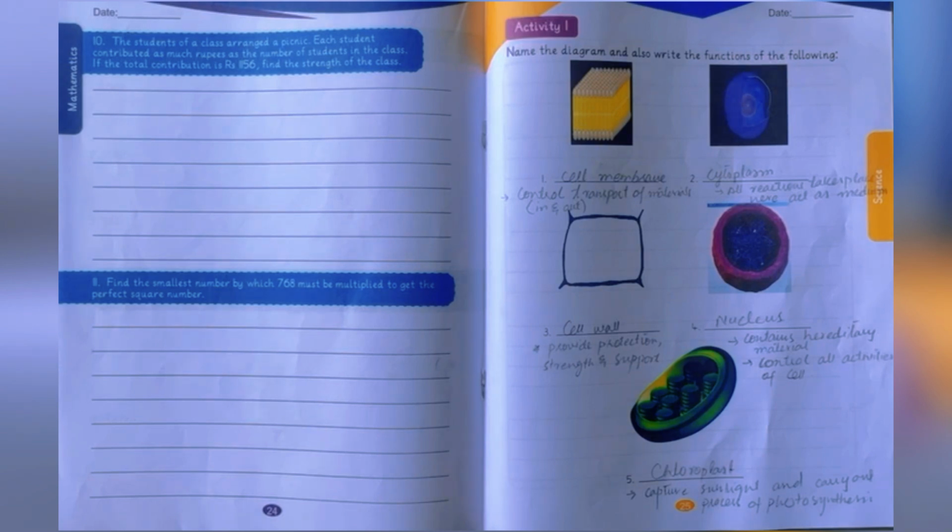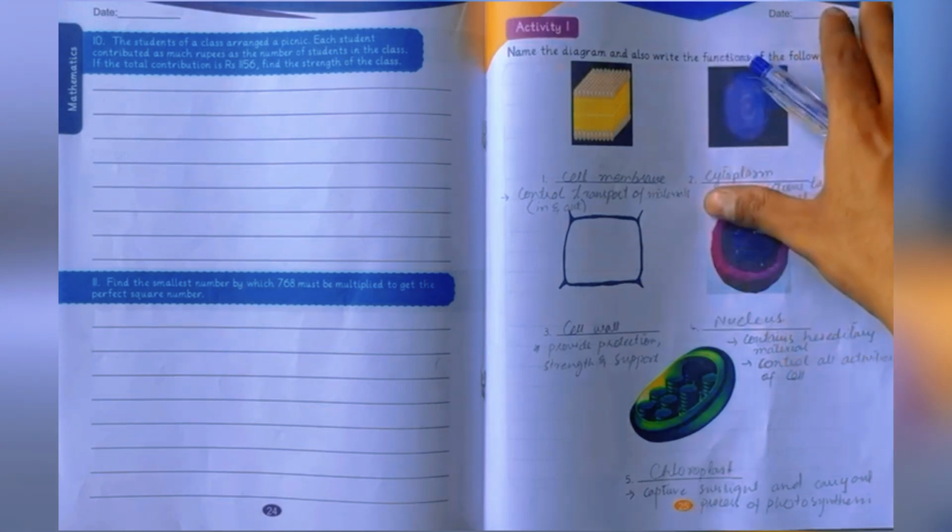Number 3 is cell wall. As it is very clear from the name, it is a wall. It protects the cell. Number 4 is nucleus. It is the central part of the cell. It controls all the activities of the cell. Number 5 is chloroplast. It catches the sunlight and the process of photosynthesis takes place in that part. You must write in details.